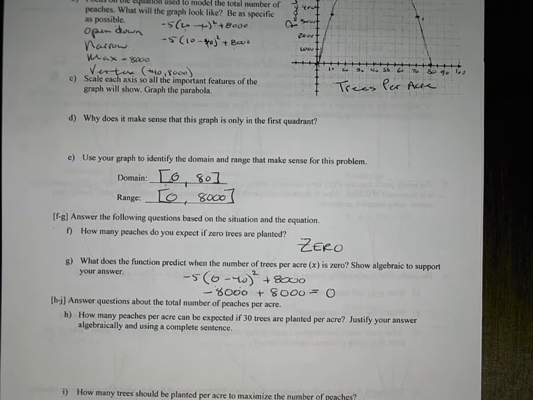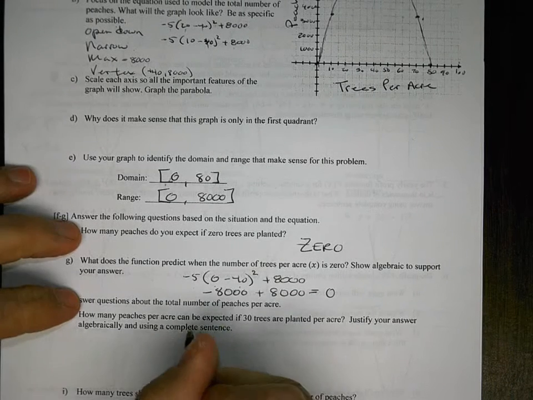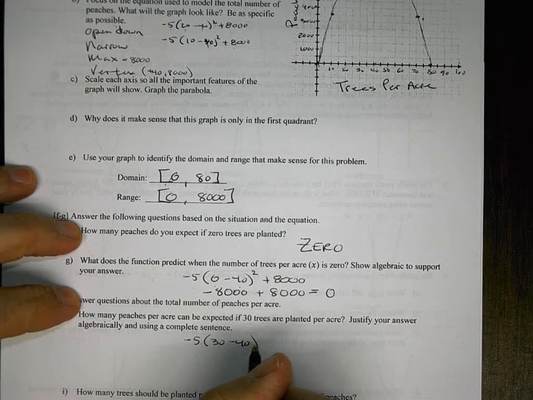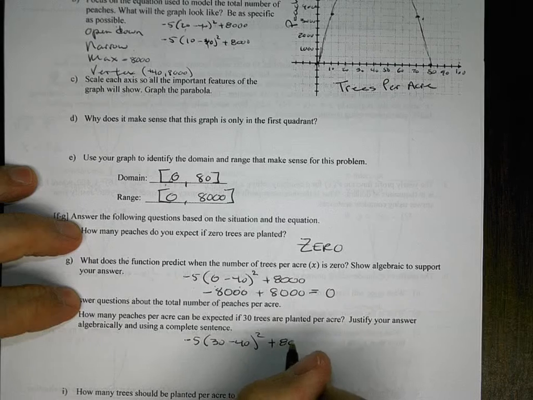How many peaches per acre can you expect if 30 trees are planted per acre? Well, that's the one we didn't find, did we? So -5 times (30 minus 40) squared plus 8,000.